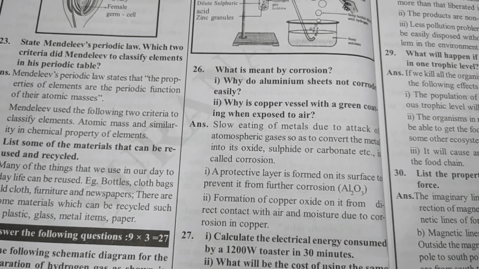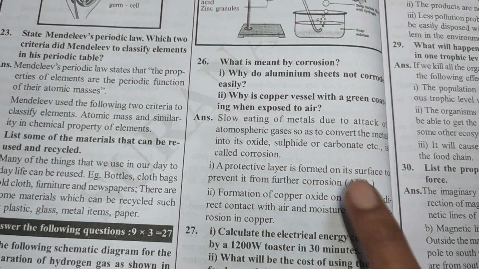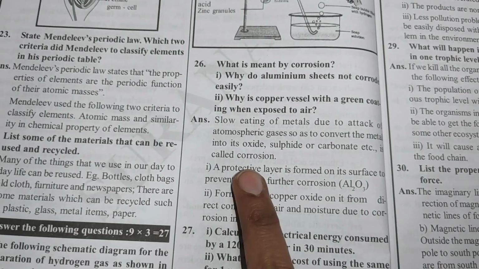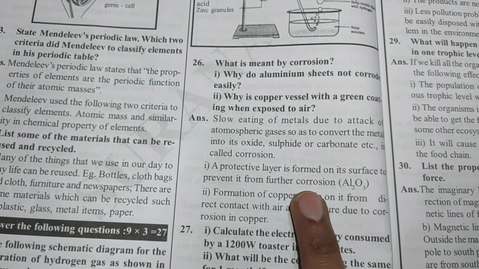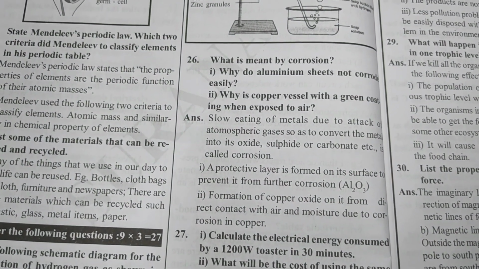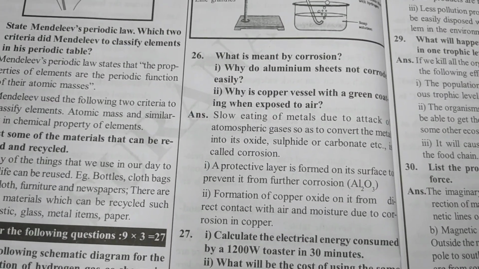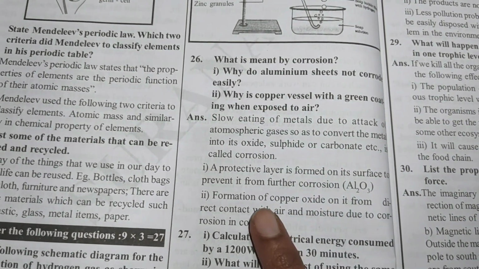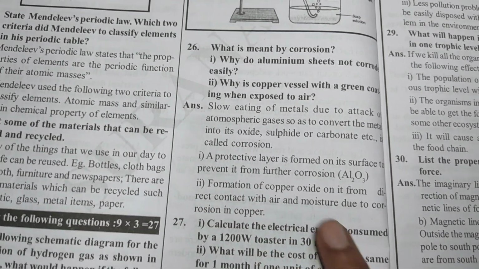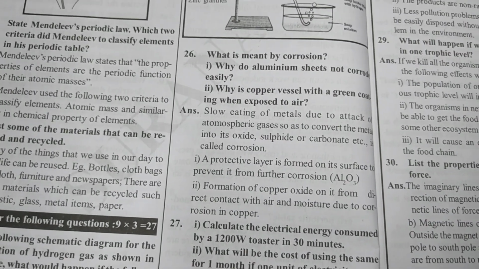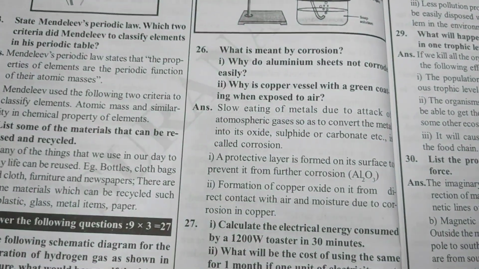Aluminum sheets do not corrode easily because aluminum reacts with oxygen to form aluminum oxide. A protective layer of this aluminum oxide is formed on its surface, which prevents it from further corrosion. Then copper vessels form copper oxide when they come in direct contact with air and moisture. That is why they corrode and form a green coating when exposed to air. So all these are related to corrosion only.